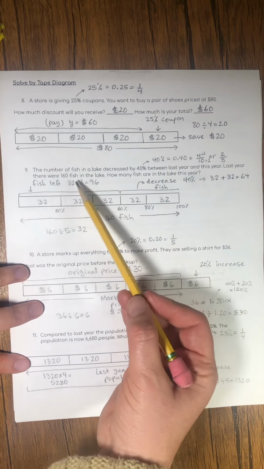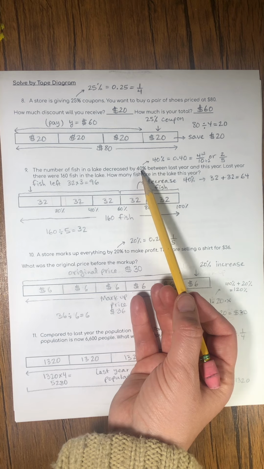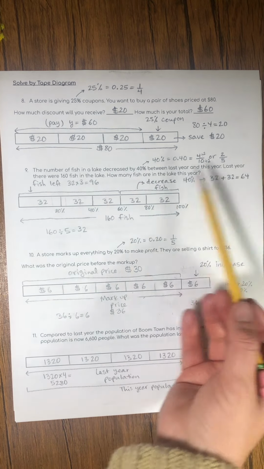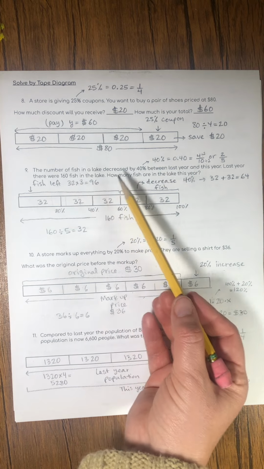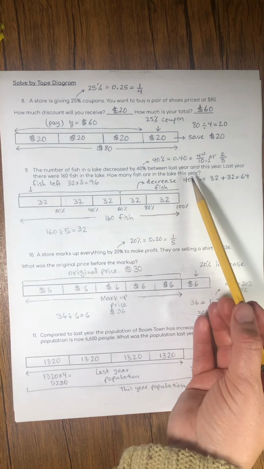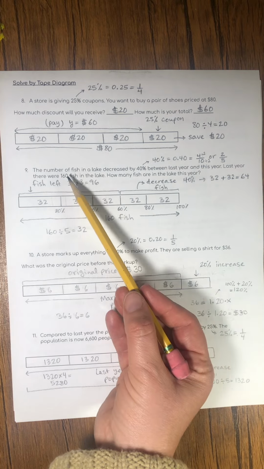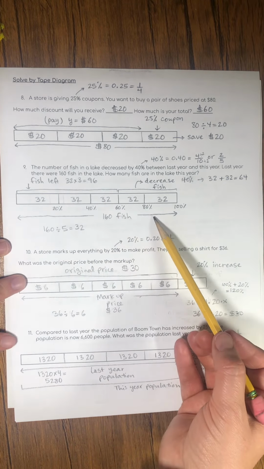The next one: the number of fish in a lake decreased by 40% between last year and this year. Last year there were 160 fish in the lake. How many fish are in the lake this year? So last year, 160 was our original number of fish in the lake.